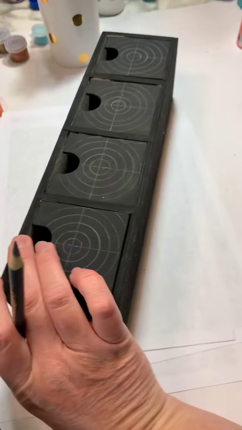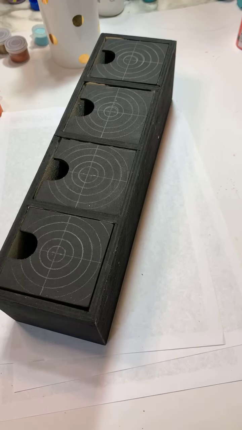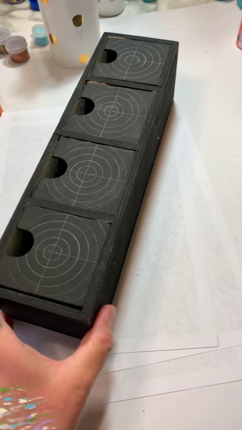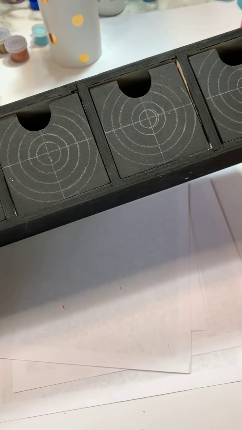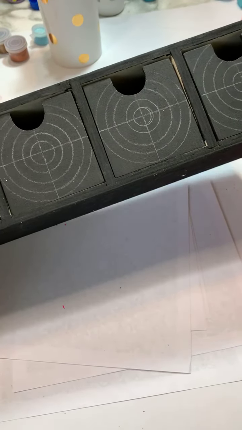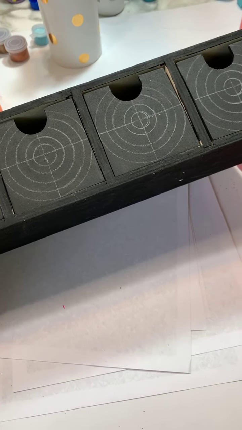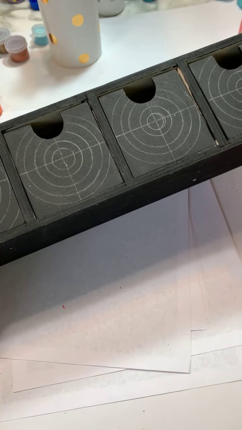So for example, on this particular piece, I added a ton of guidelines on here. I have no idea if I'm going to use them or not, but they're there and they're ready for me. And if I don't need them, I don't need them. I don't have to use them, okay? So that is part number 1.